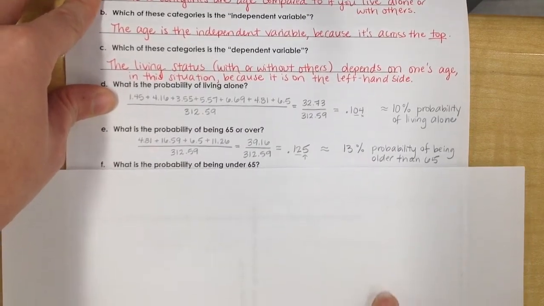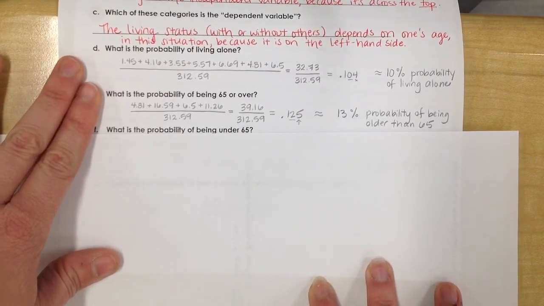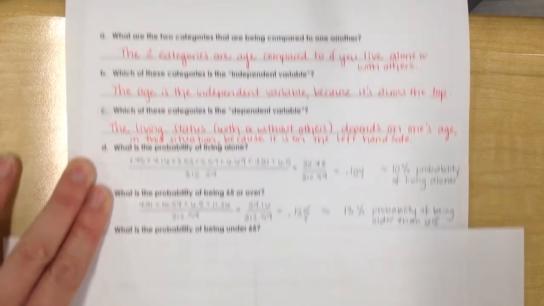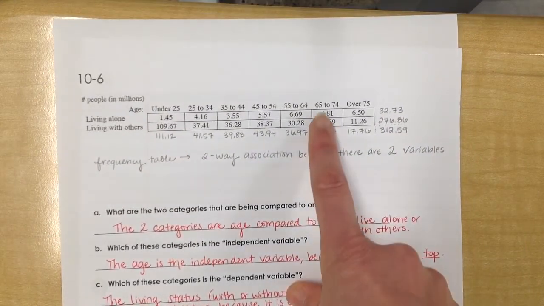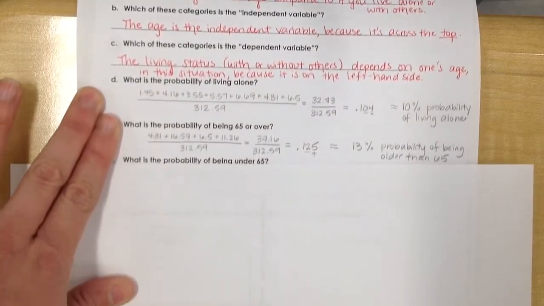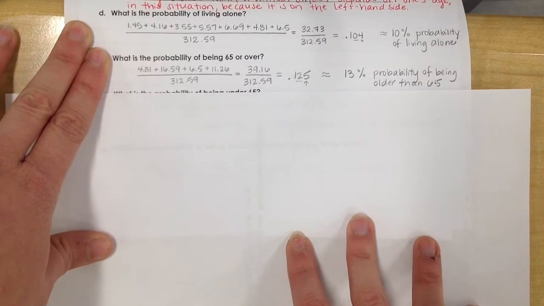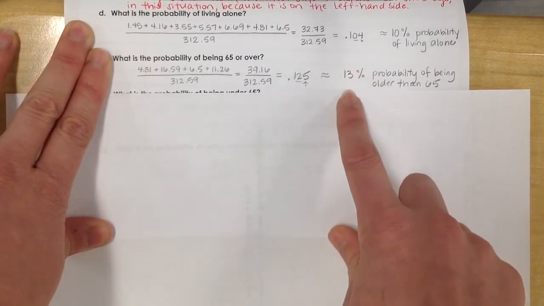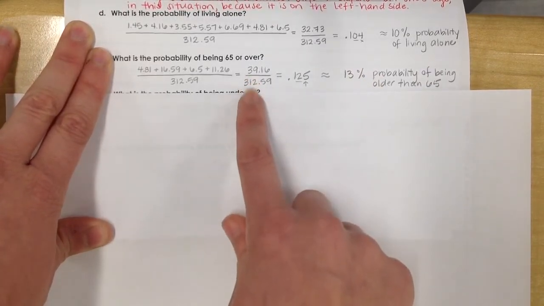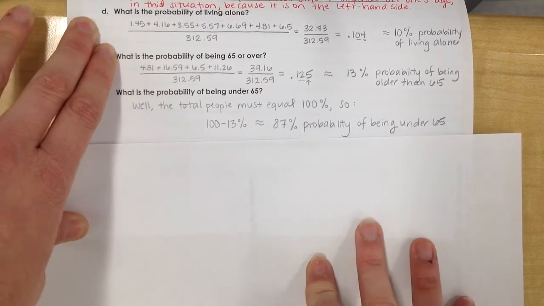Same thing for being 65 or over. We would take that value, look at the column in this case. So not only would we have to look at the 65 to 74 column, but also the over 75 column. What is the probability of being over 65? 13%. Again, we take that value, rounding, and then what is the probability of being under 65?